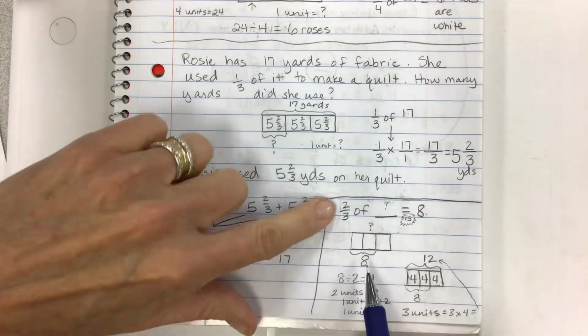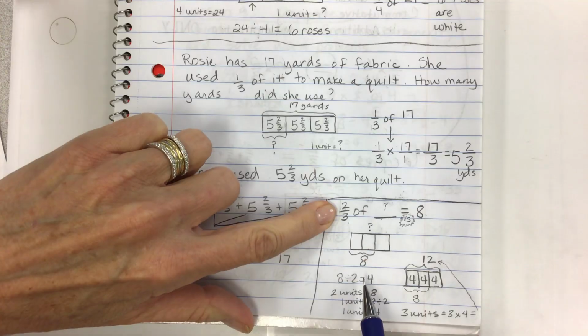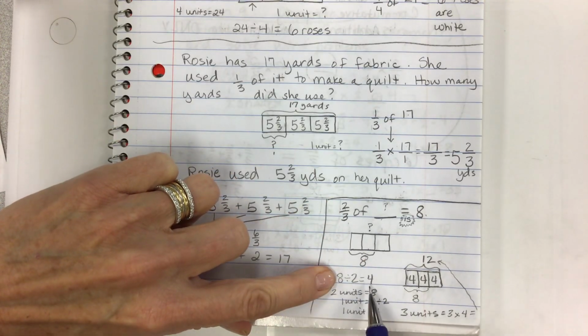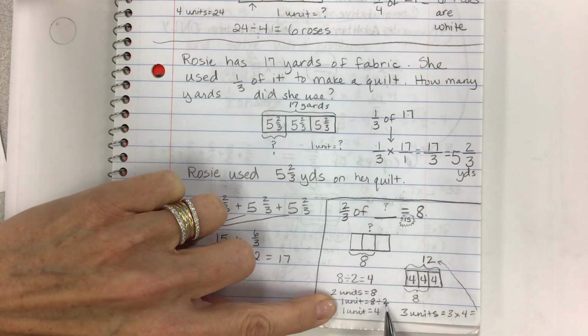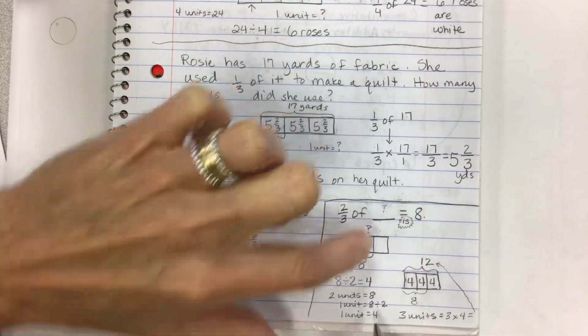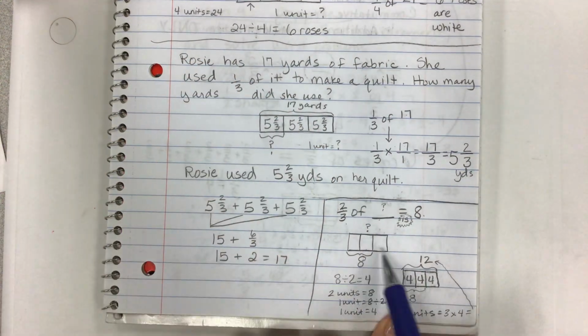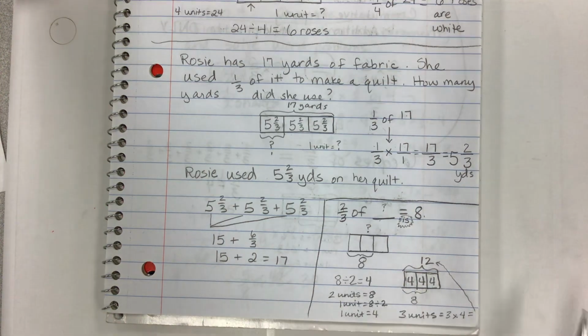So if 2/3 are 8, divide the 8 into 2 pieces. So 2 units equals 8. 1 unit would be 8 divided by how many pieces? 1 unit is 4. 3 units. 3 times 4 makes 12.